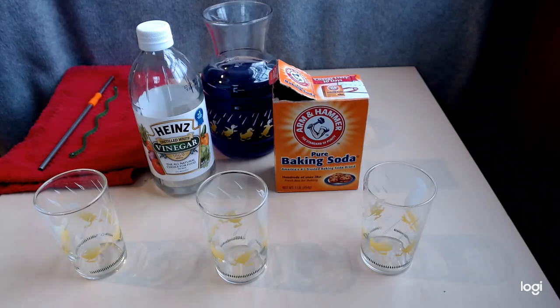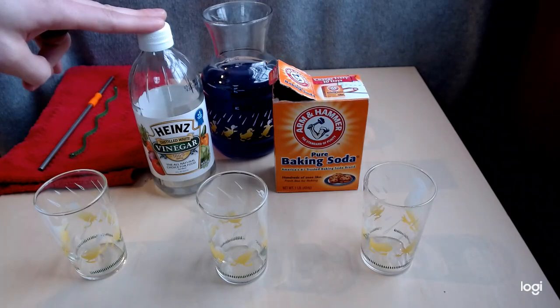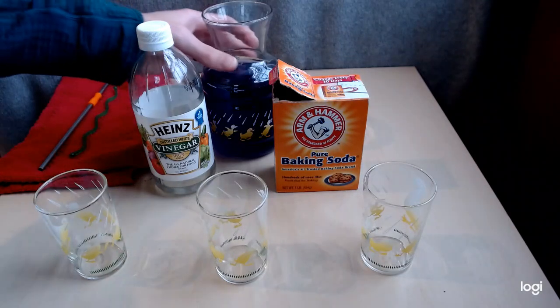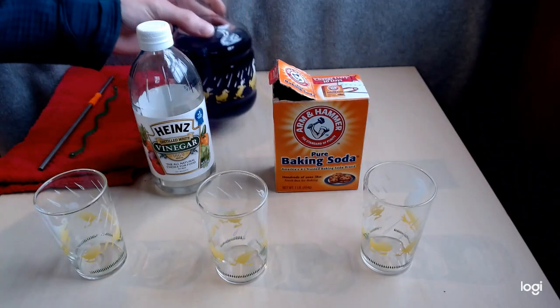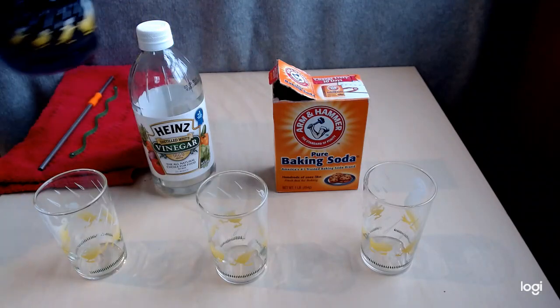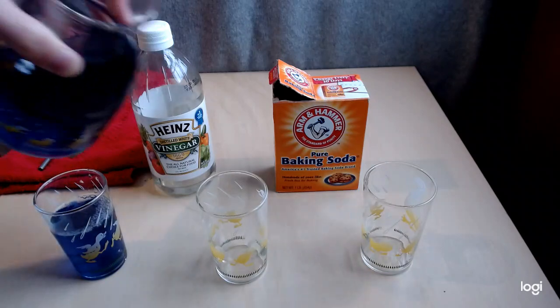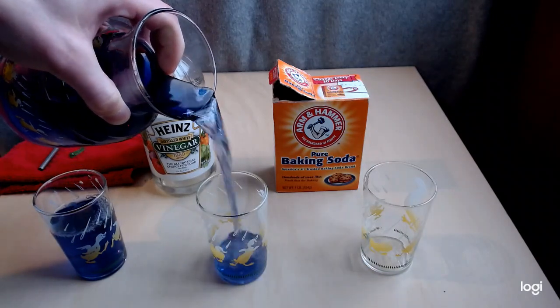All you'll really need is cabbage, and then you'll need something like an acid. This is some white vinegar, and then an alkaline, which is baking soda over here. So this bottle back here is just some blended up cabbage water. So we're going to pour 3 glasses full of cabbage water.